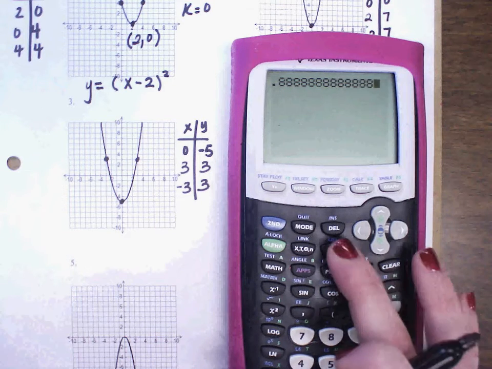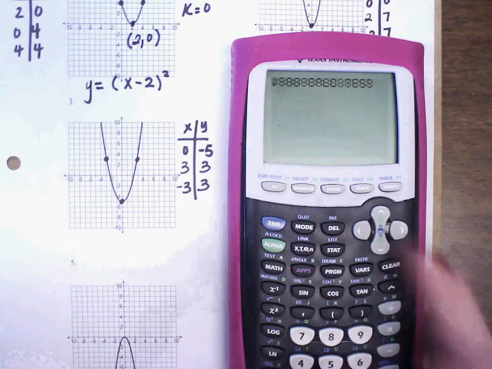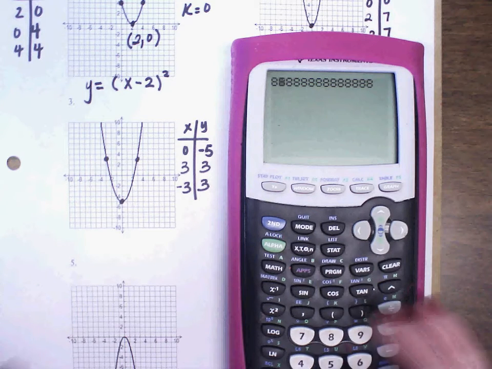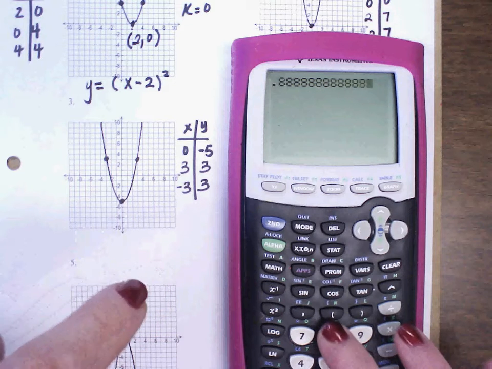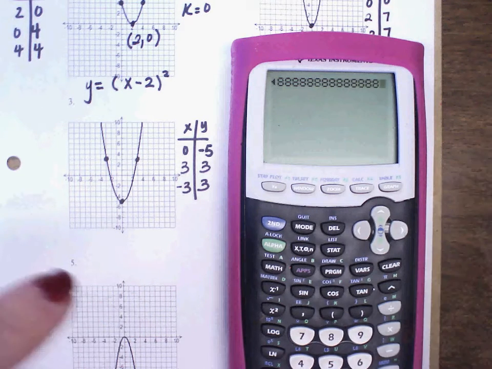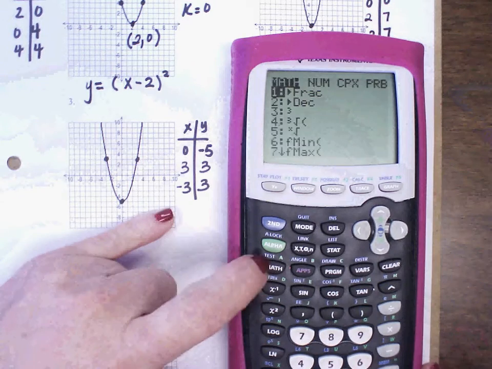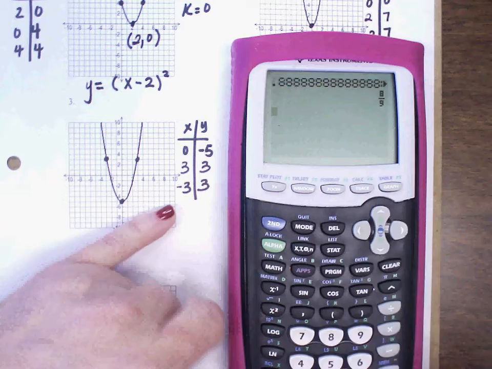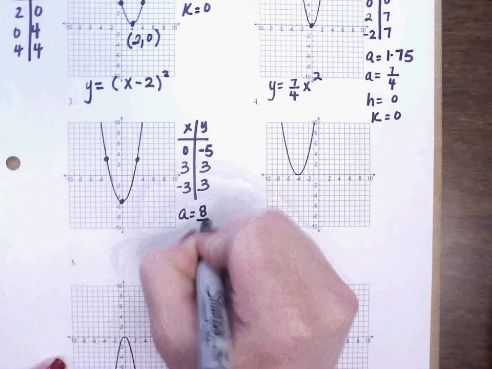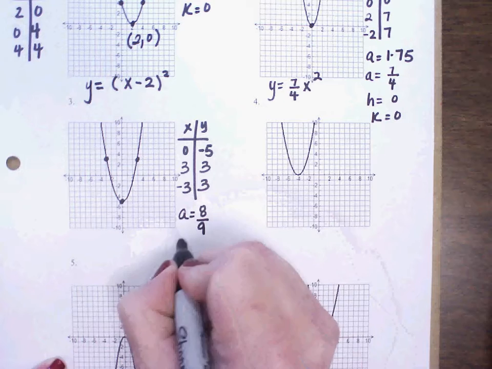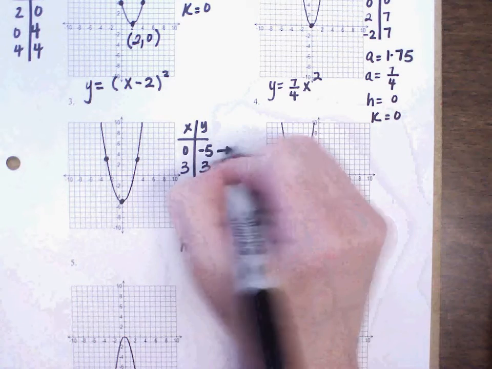Remember, when you're telling the calculator that that's a repeating decimal, you got to go all the way to the end until you see the arrow. And then I go math, fraction, and it's 8 over 9. So A equals 8 over 9.